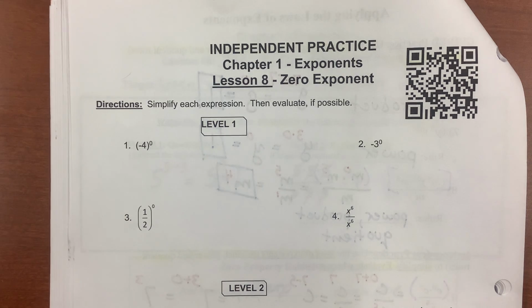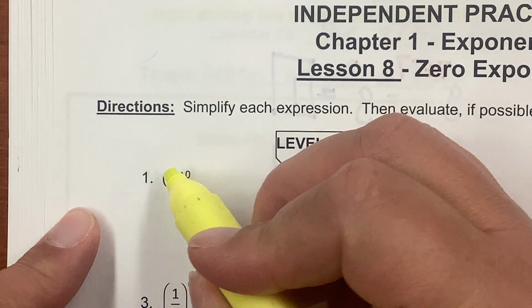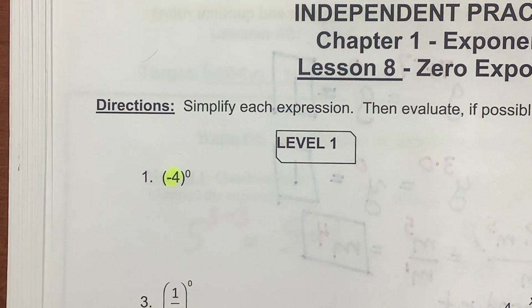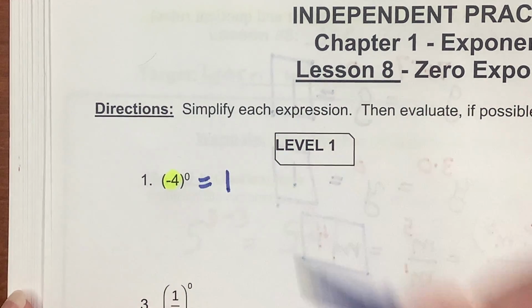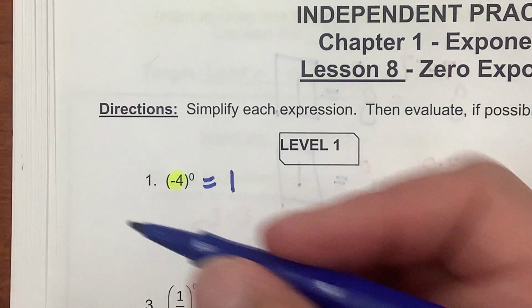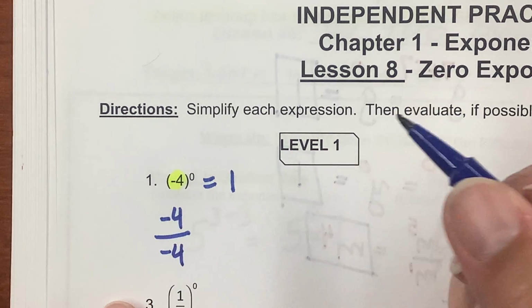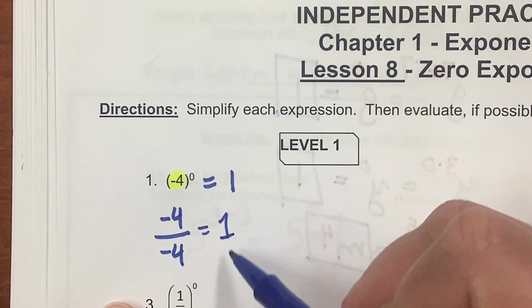All right, that first problem, I'm going to make it a little bigger so you can see it better. There's parentheses around this -4. That means this whole thing, -4, is the base. And when -4 is the base and the exponent is 0, the answer is 1. Because what this really means is basically -4 divided by -4, and negative divided by negative is +1.